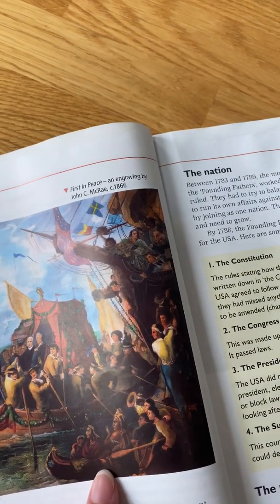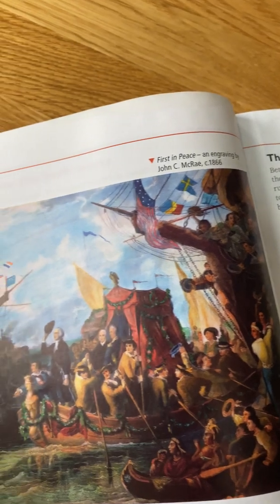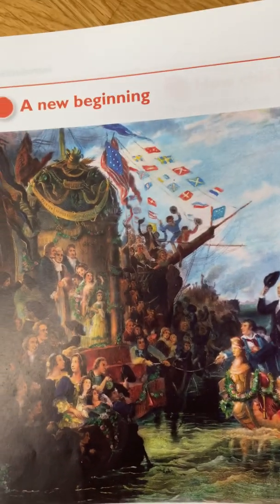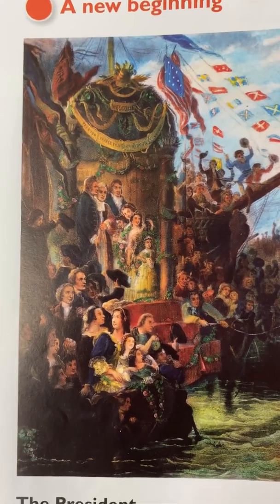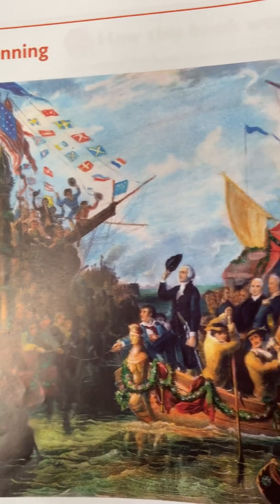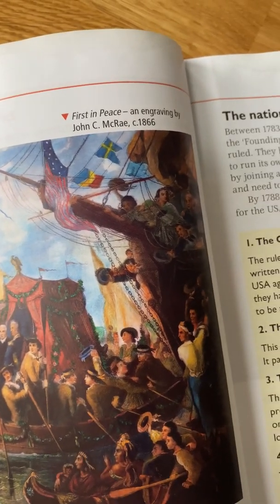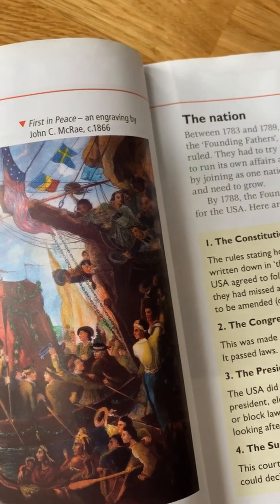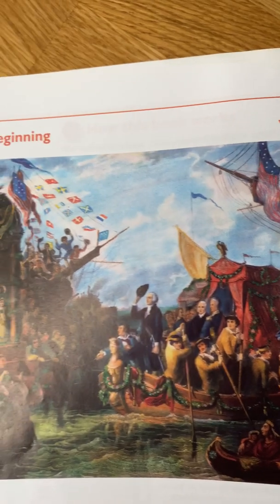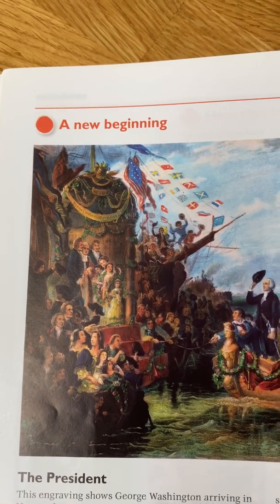And then, as I said, in terms of different races, you have to look quite carefully at this picture. Somewhere in there is an African American. As I said, you have to look very, very carefully to be able to find.